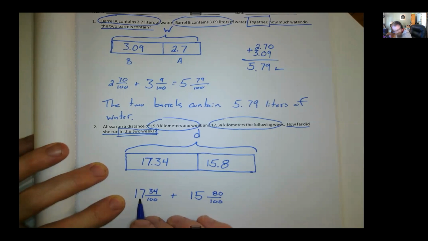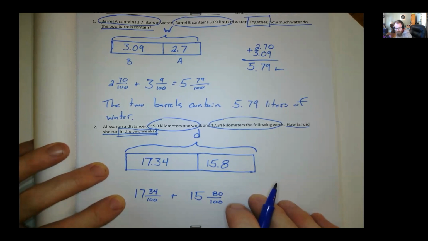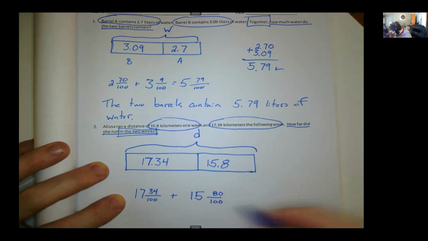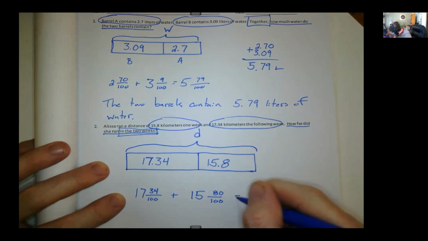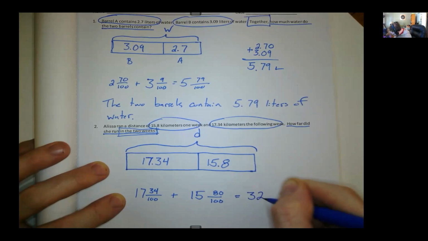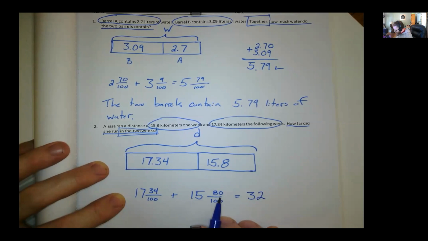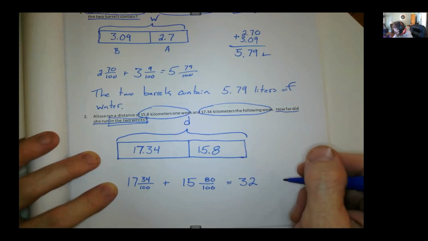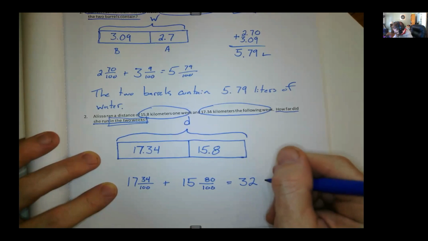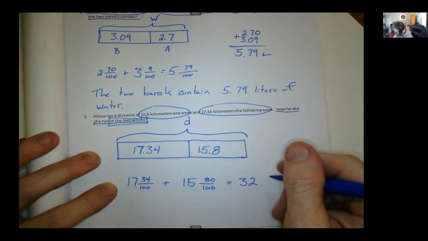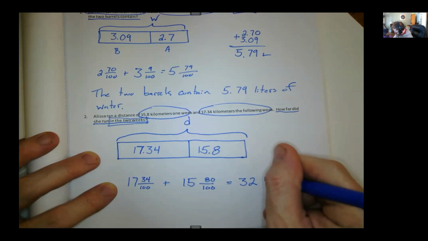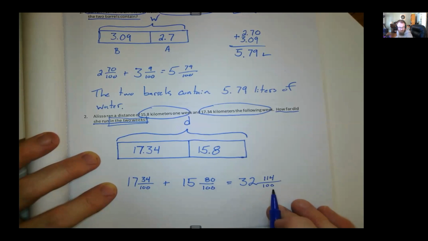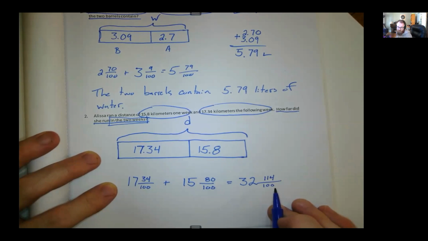So we are going to add 17 ones and 15 ones. Together they give us 32 ones. And 80 hundredths and 34 hundredths gives us 114 hundredths. 114 hundredths, of course, is worth more than one.